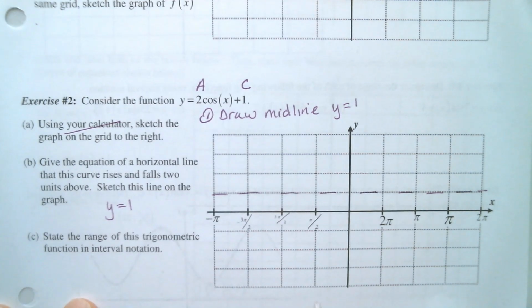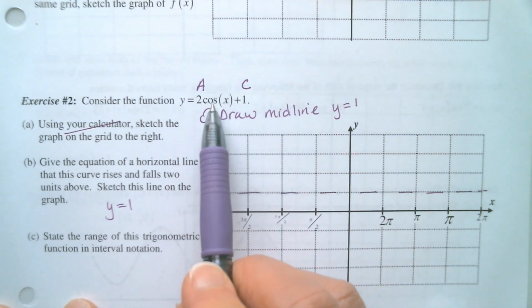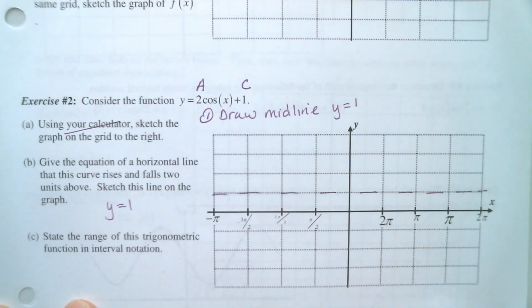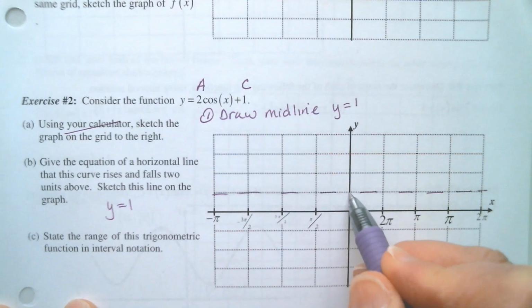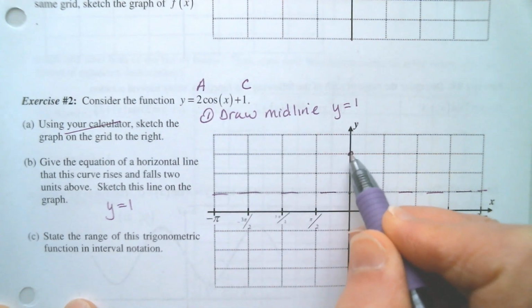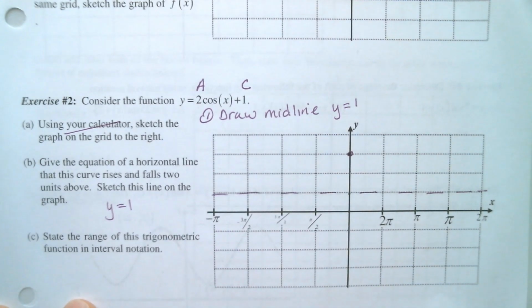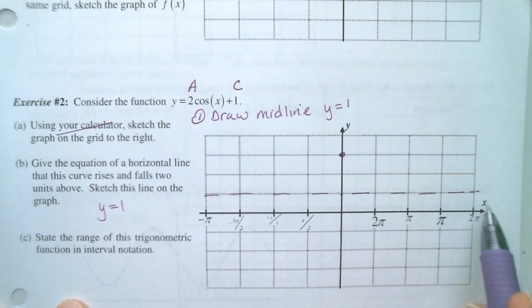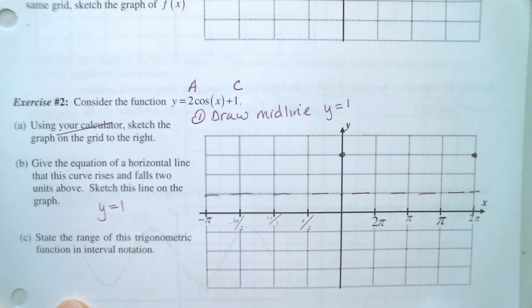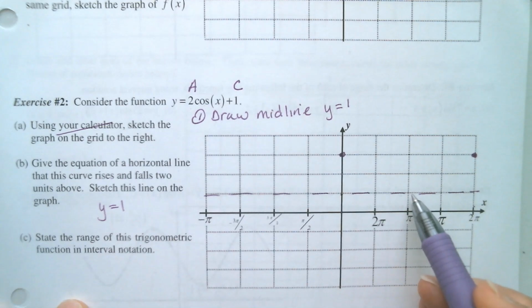We want to graph this. Now, this is a cosine curve. The A value is 2, so that means it would start 2 units above the midline. So from here, count 2 units above, that's where our cosine curve starts. At 2 pi, it will end at that height. And midway between, it will be 2 units below our midline.